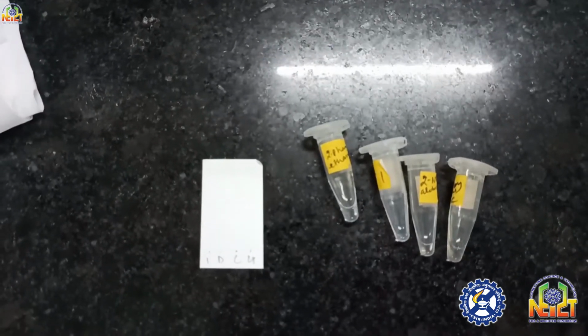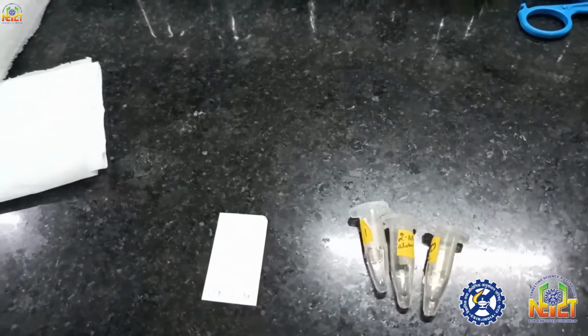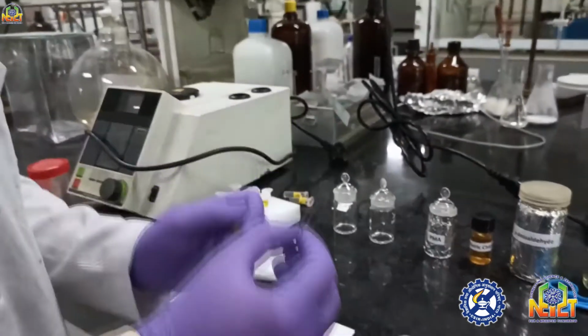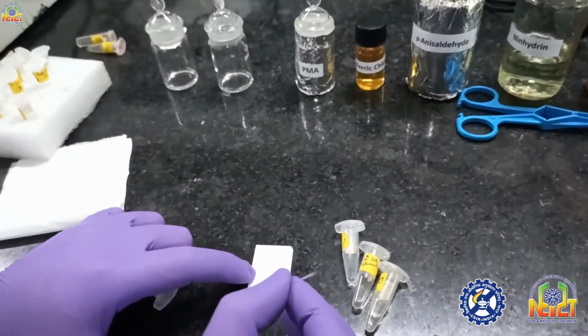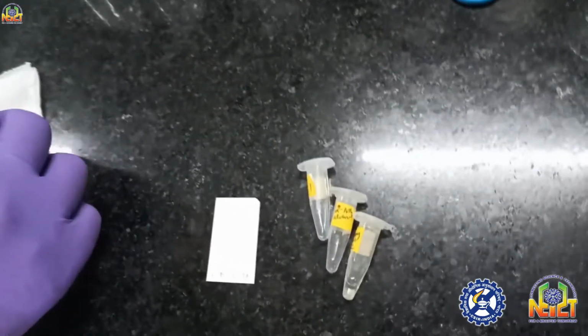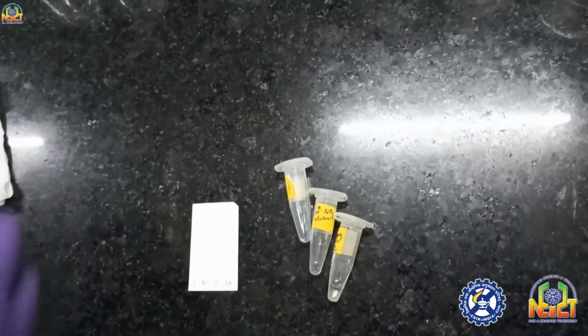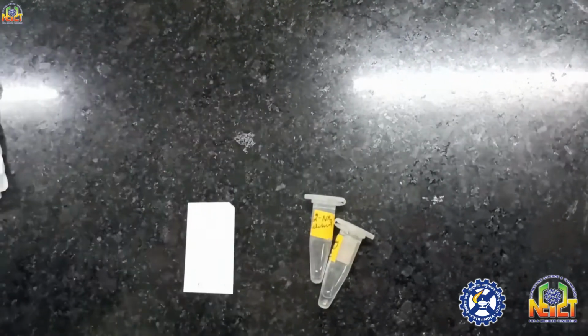So now I am spotting these compounds on another TLC for another stain. Just spotting the compounds by capillary. The compound should have a dilution at which it is visible.